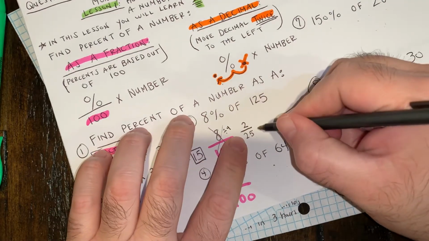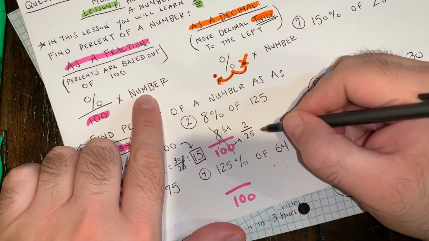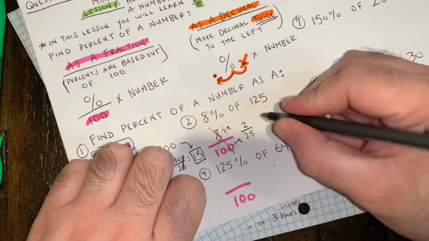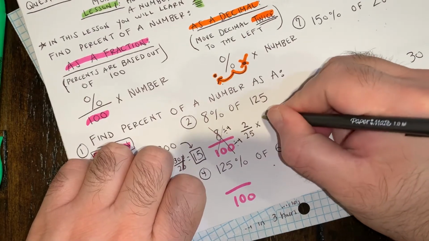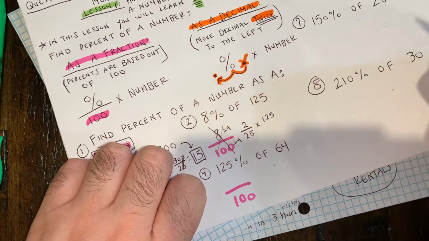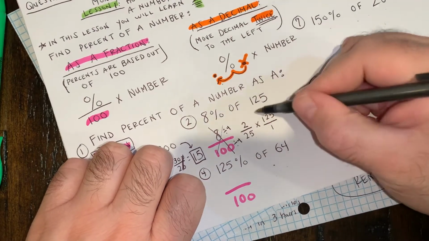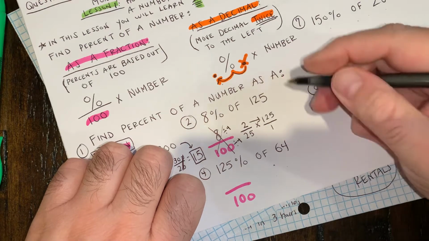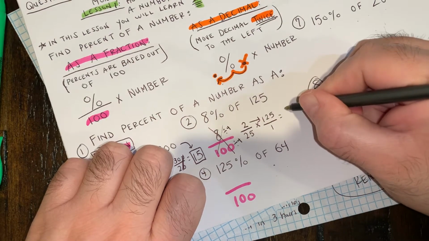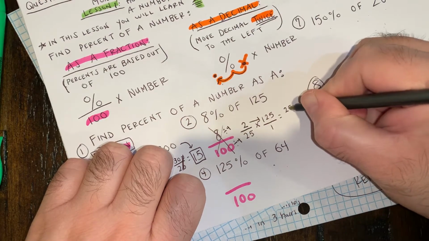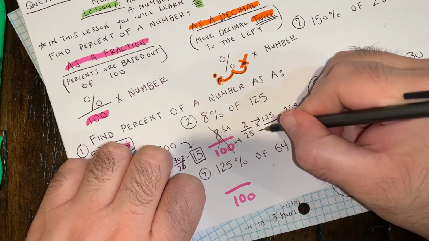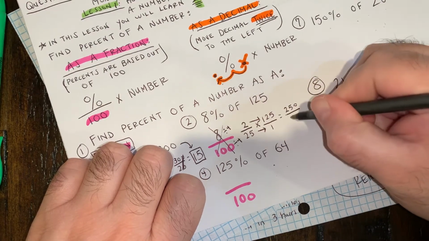And then all you have to do now is multiply that by the number they give you. They gave you 125, so all we're going to do is multiply by 125. Since that's a whole number, I'm going to put it over 1. And then you're going to multiply 2 times 125, which gives me 250. And then 25 times 1, which gives me 25.